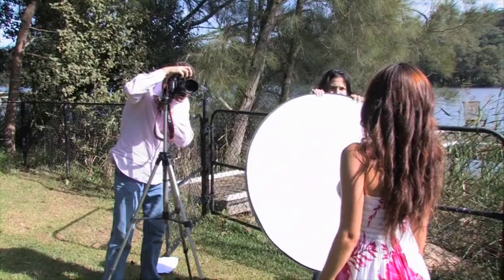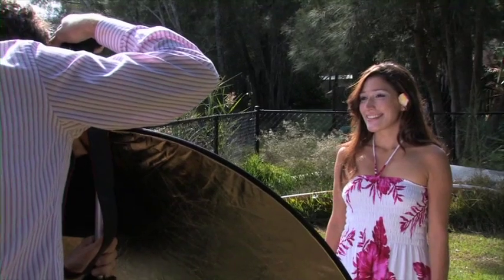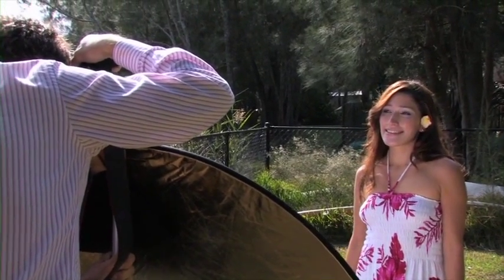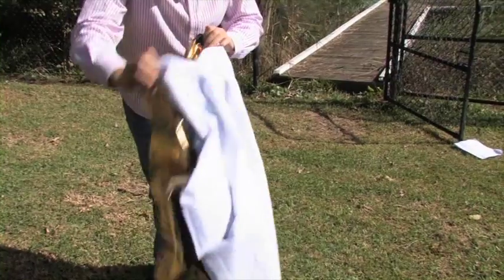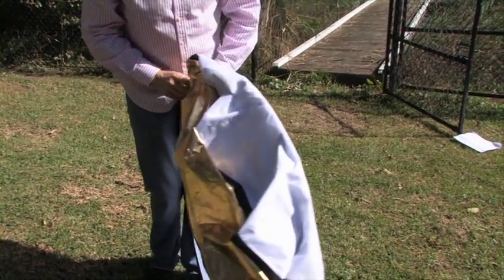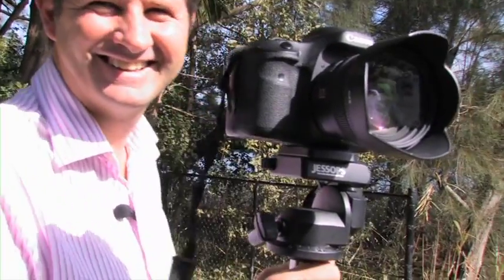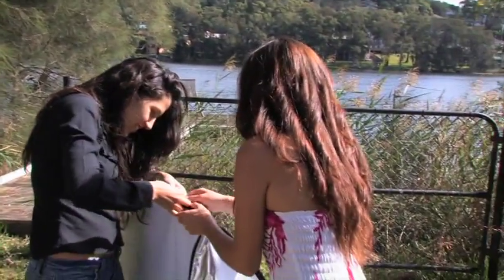Here we used a white reflector. The white reflector is a great way to fill in the shadows in the face, and it doesn't have that high contrast the silver reflector gives you. Sometimes changing a reflector is like an IQ test, and I have failed badly. Thank God I've got my assistants.